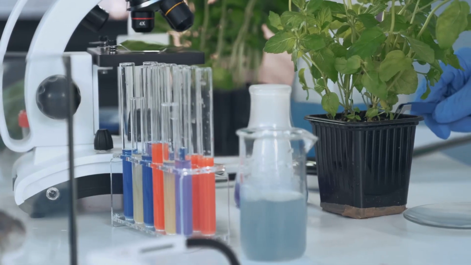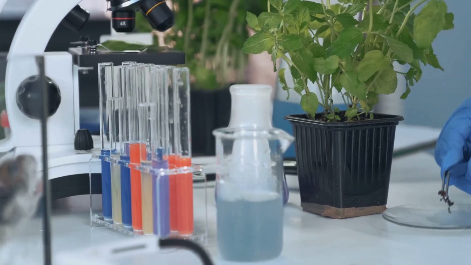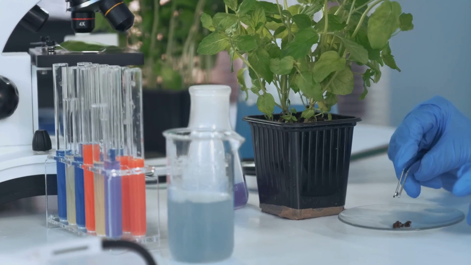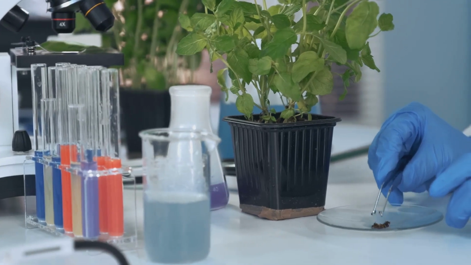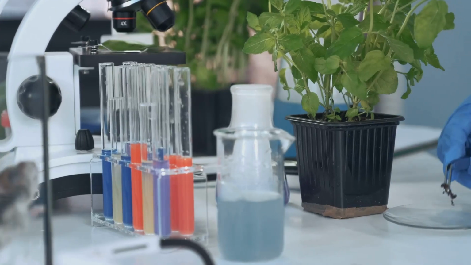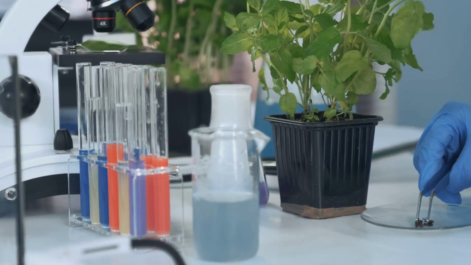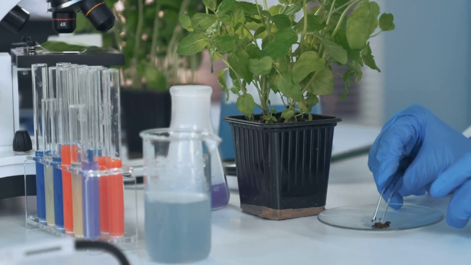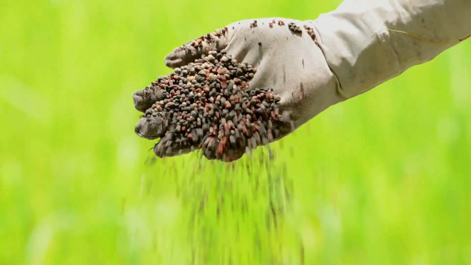How does soil testing work, you ask? Well, it involves taking soil samples from different parts of your land, then sending them to a lab for analysis. The lab will measure the levels of various nutrients, including nitrogen, phosphorus, and potassium, along with other essential elements. The results will tell you whether your soil is deficient in any nutrients and by how much.